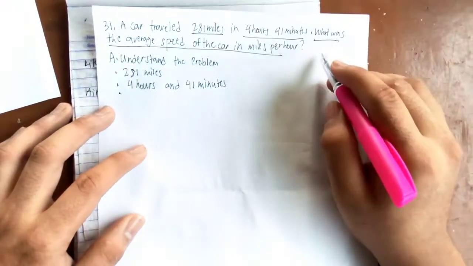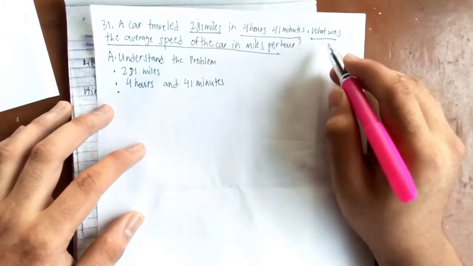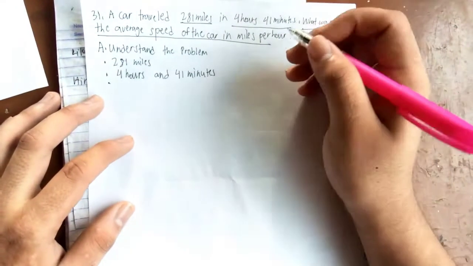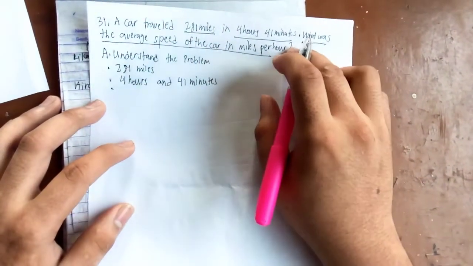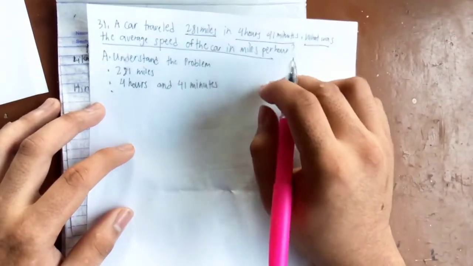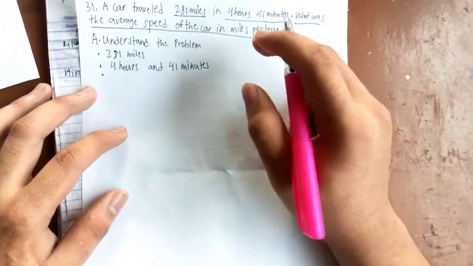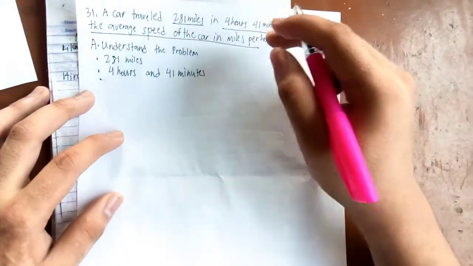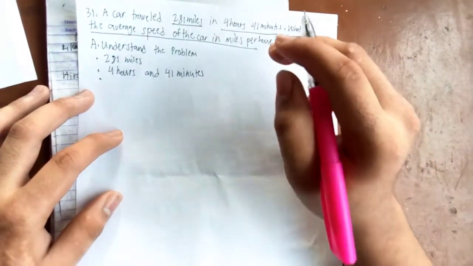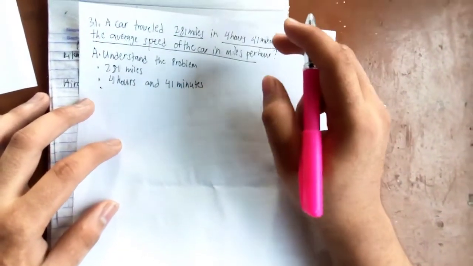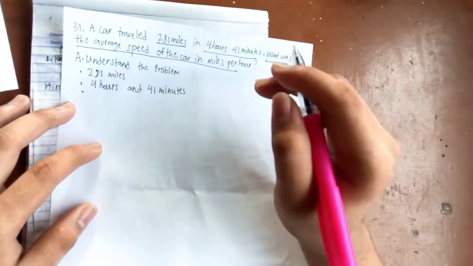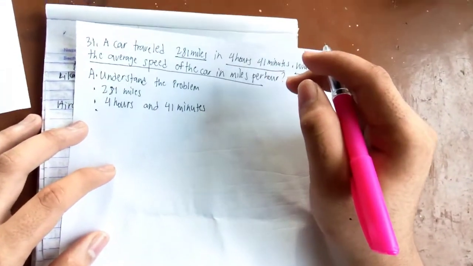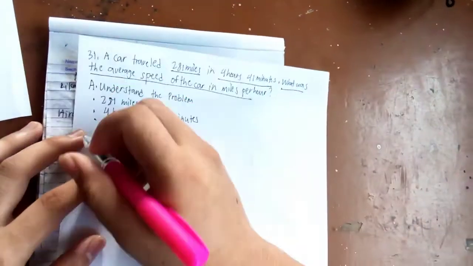And also we will write the question of the problem. So the question asks, what is the average speed of the car in miles per hour, since it traveled 281 miles in distance, and the travel time of the car was 4 hours and 41 minutes.